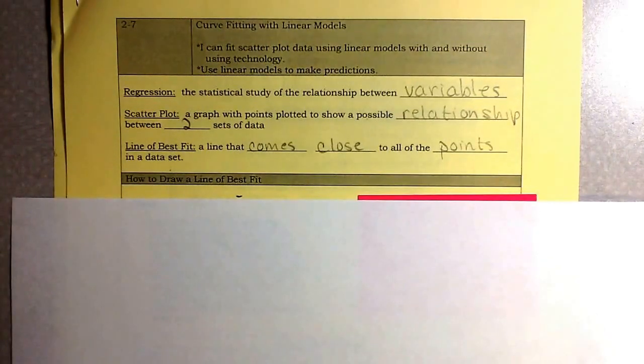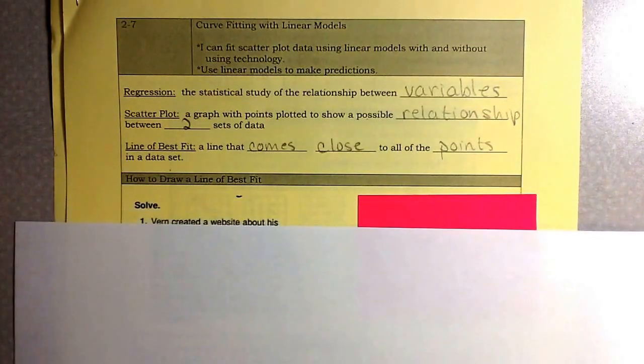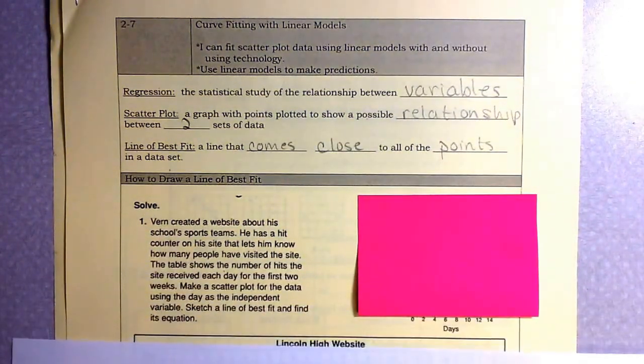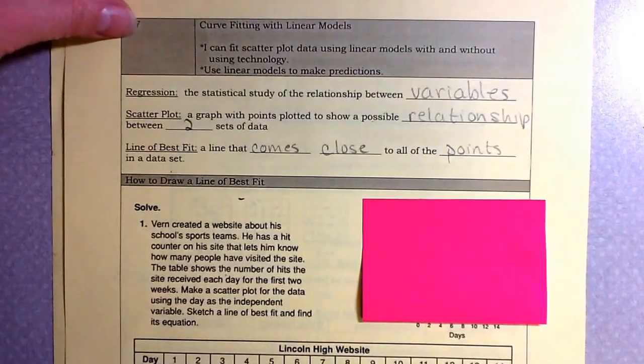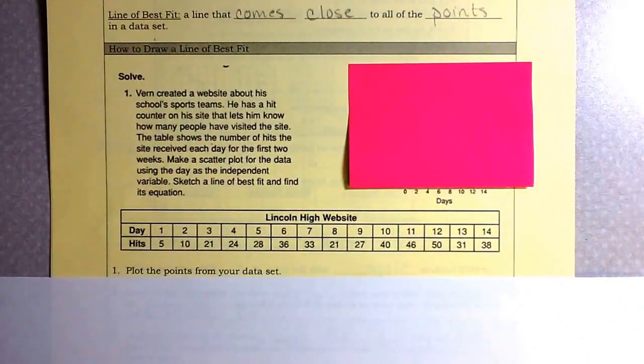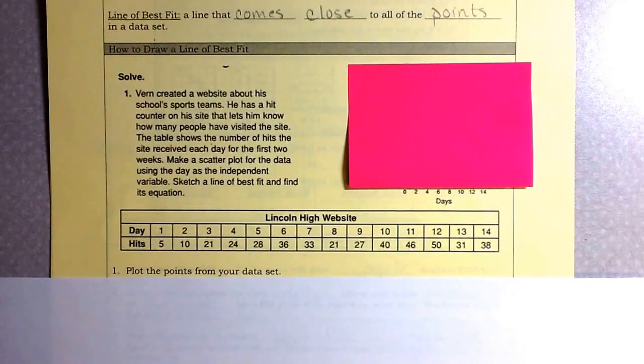So how do you draw a line of best fit? Well, I'm going to give you a question here, but we're going to go down and I'm going to tell you how to draw a line of best fit first before I show you my graph. So what you want to do is plot the points from your data set. So what I'd like you to do is turn the video off and go ahead and plot your points, and then turn it back on again.